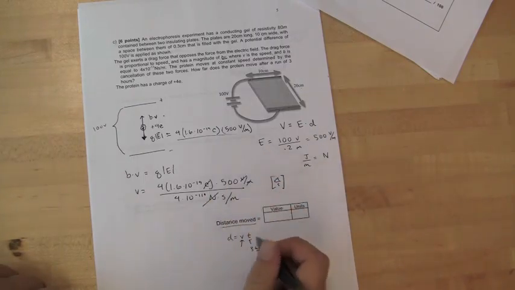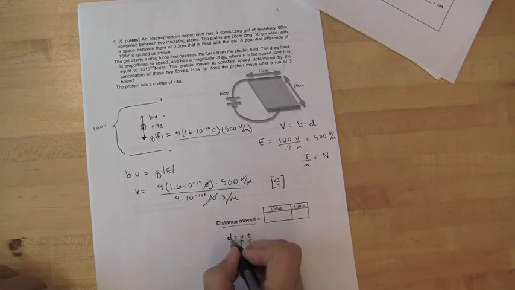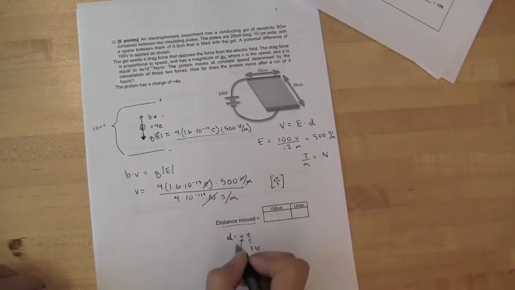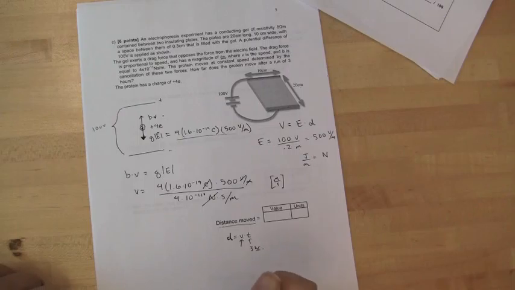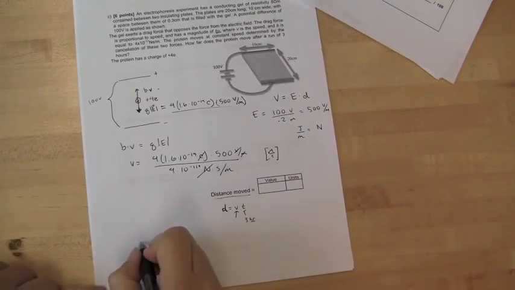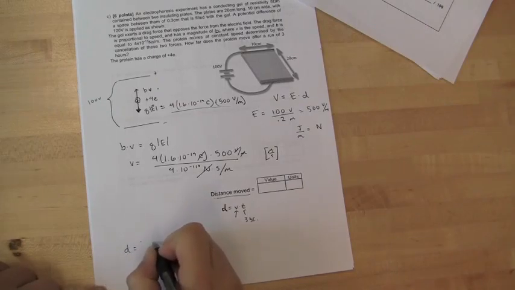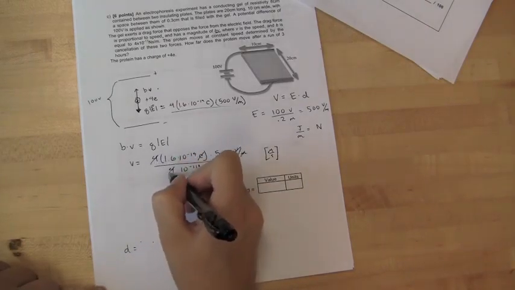So taking this, this times our time in seconds is our total distance. And our time in seconds, we had 3 hours. So our final answer is distance is all this stuff. These 4's will cancel.